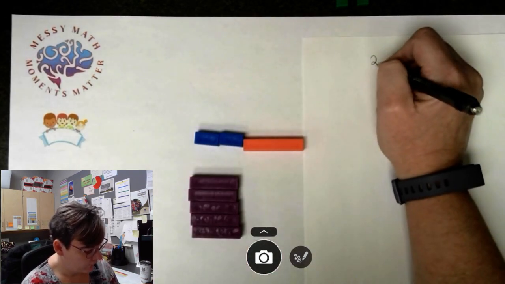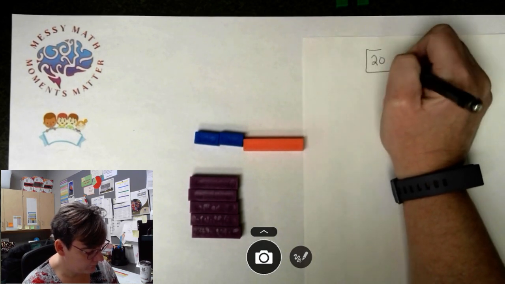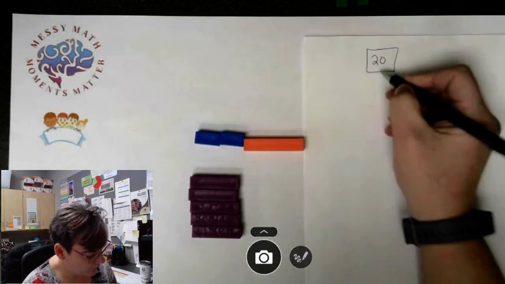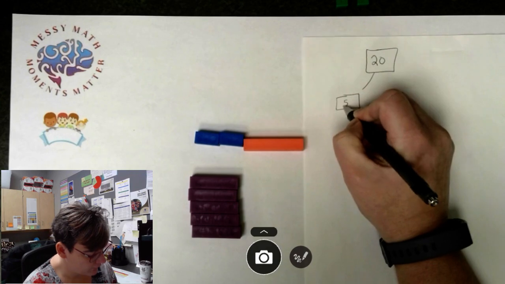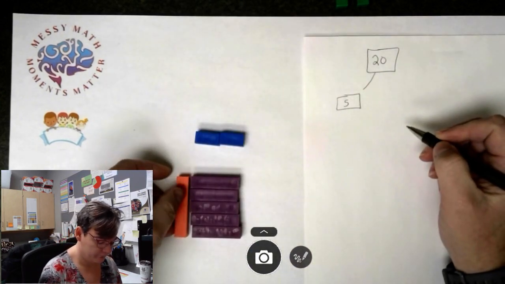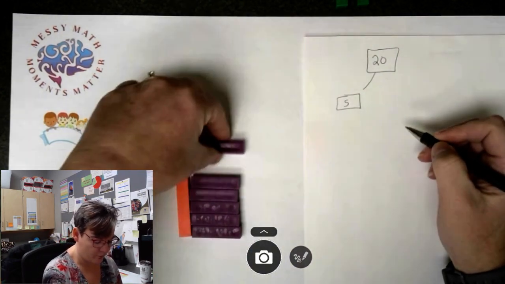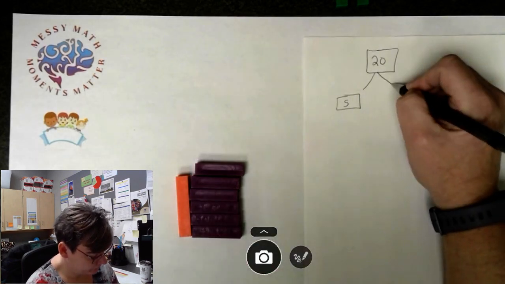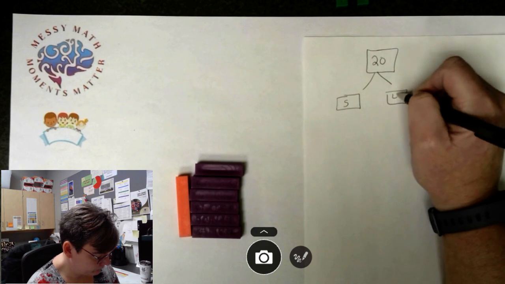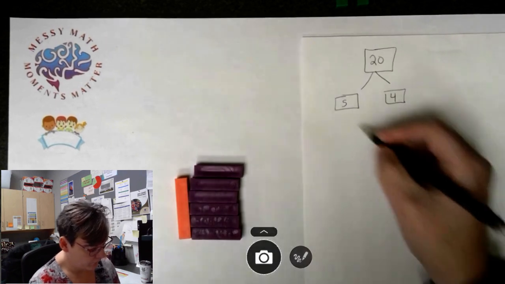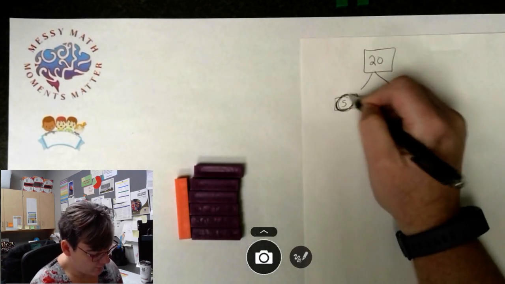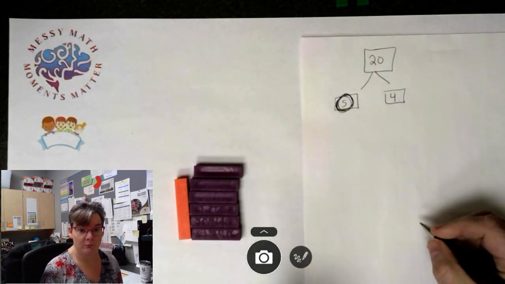So here's my array of 20, and I built that as a 5 by a 4. My 5 was a prime number, so I can just circle that to help me remember that it was prime.